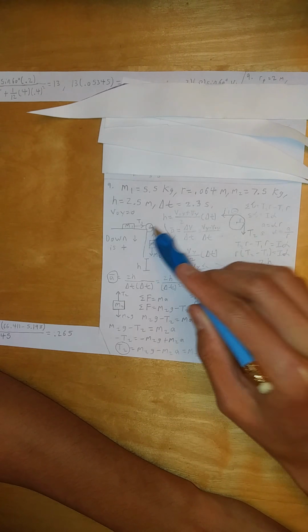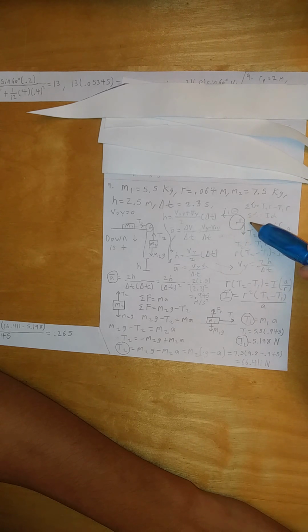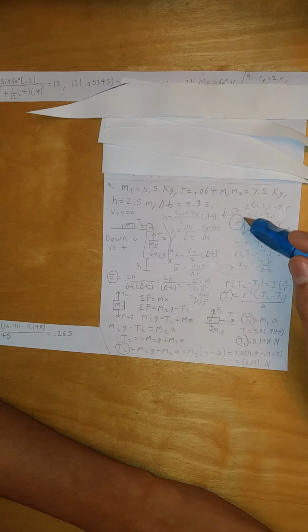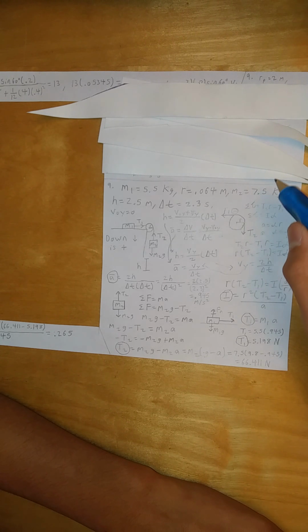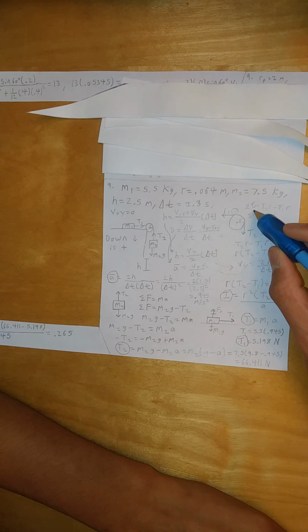When I drew out this pulley, we realized that this pulley is unbalanced. T1 does not equal T2 because we do want some net torque. Net torque is what makes this pulley roll, and that's how these two blocks can move in the first place. So net torque is the sum of all torques.